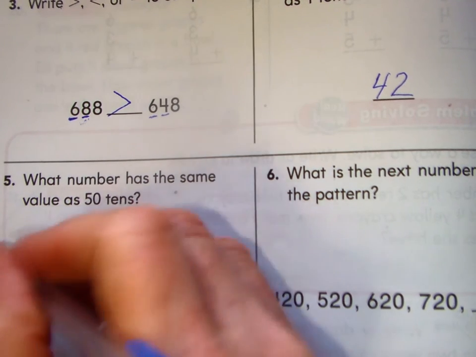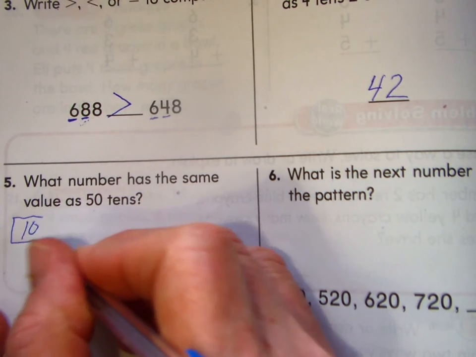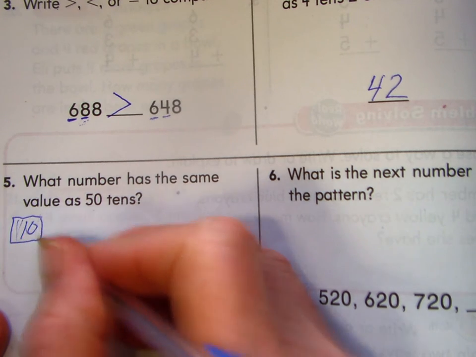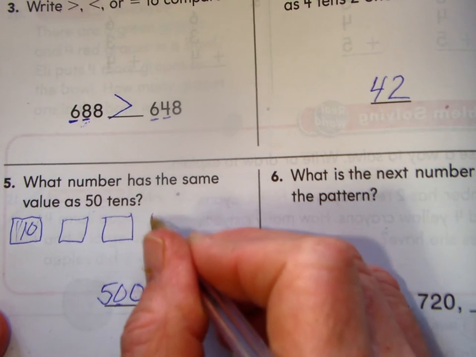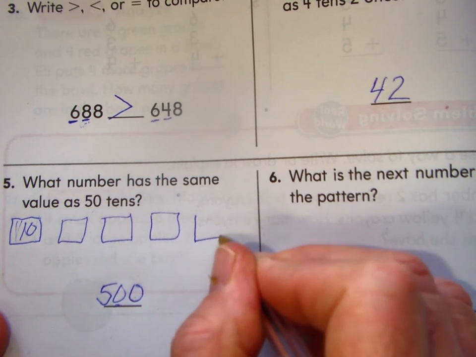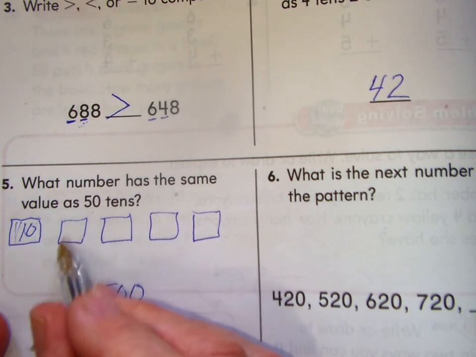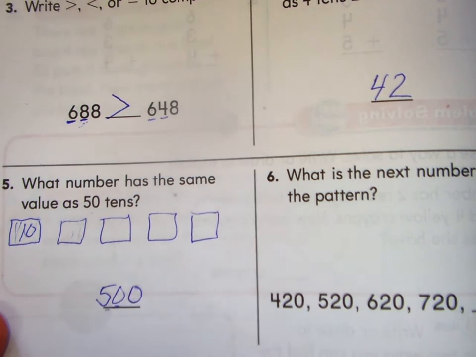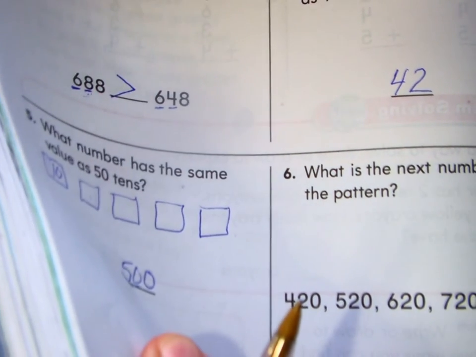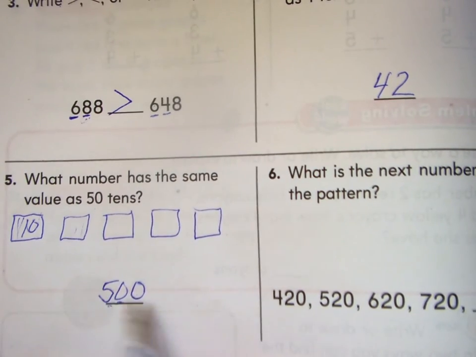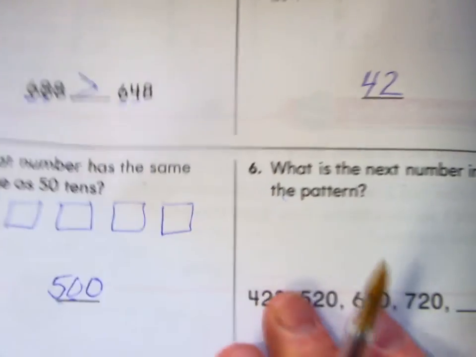Or you can think of it this way. 10 tens, that's 100. If you have 10 tens, right? 20 tens, 30 tens, 40 tens, 50 tens. 50 tens is 500. If these were 10 tens, 10 tens is 100, so you have 500. Okay? ¿Qué número tiene el mismo valor que 50 decenas? 500.